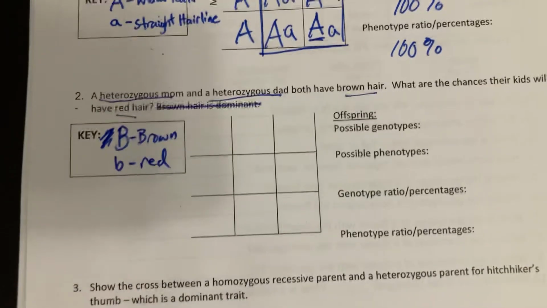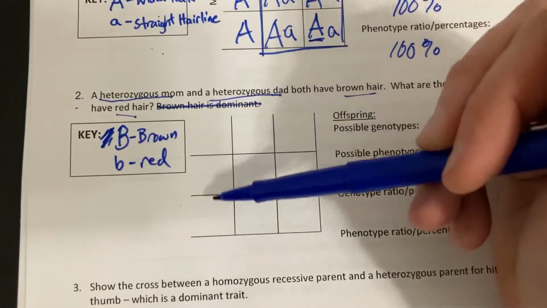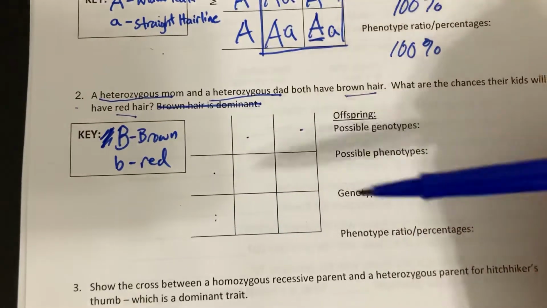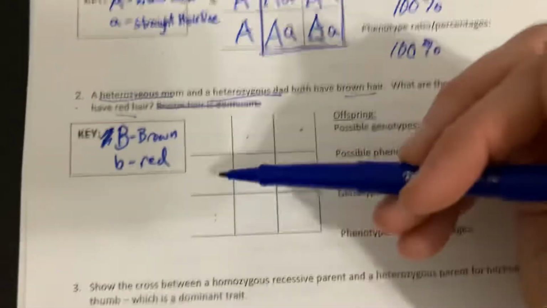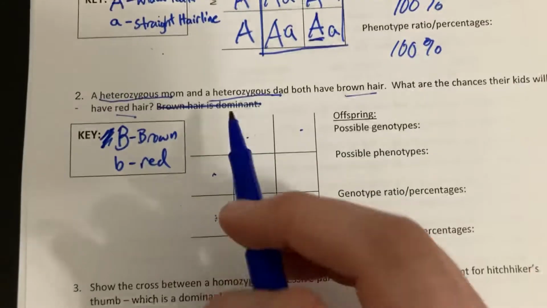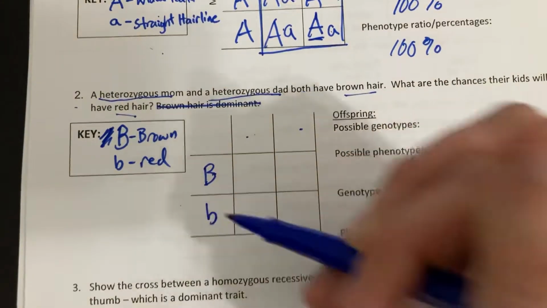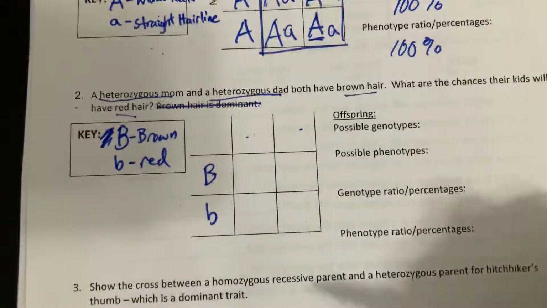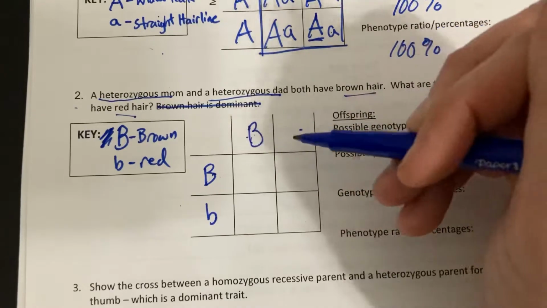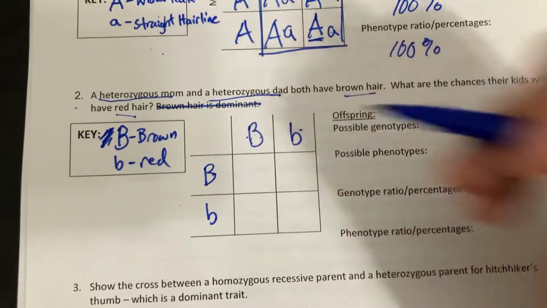All right, next thing I want to do is just add in the genotypes of both parents. Again, I could put the dad here, but I could also put the dad here. It doesn't matter. So let's just put the dad on the left side just to show that we can mix it up. So the dad is heterozygous, which means big B, little b, dominant and recessive. Same thing with the mom. All right. Heterozygous, dominant allele, recessive allele.